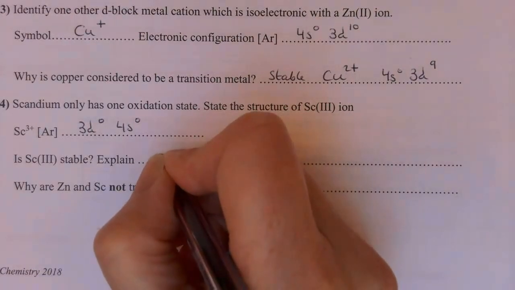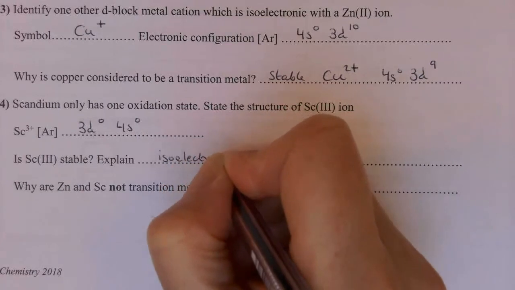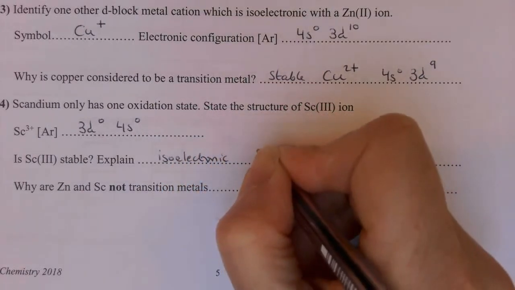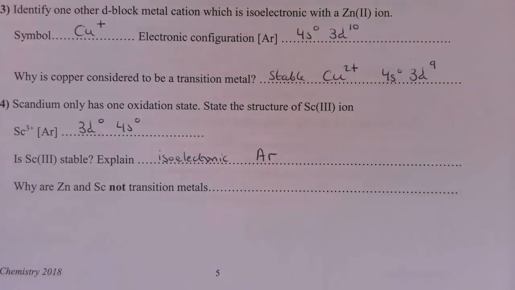Because it's isoelectronic with a noble gas, with argon. And therefore it's going to be very stable. Neither zinc nor scandium are transition metals. They do not form ions with incomplete d orbitals, and therefore they are not transition metals. Copper and the rest of the transition metals are, but zinc and scandium on the ends are not.